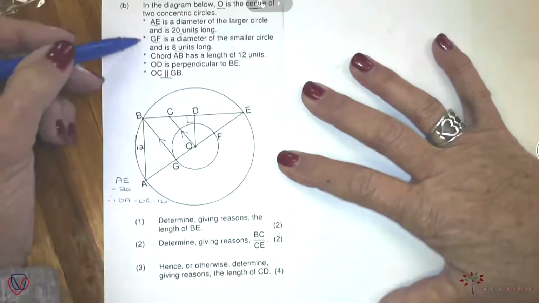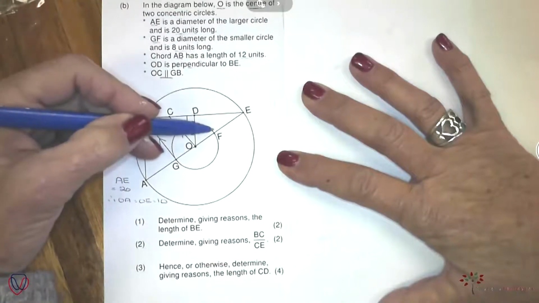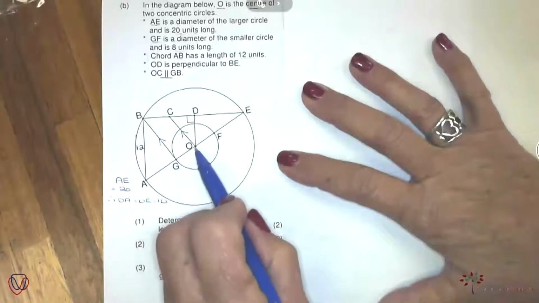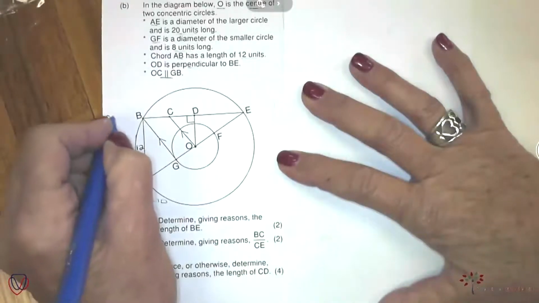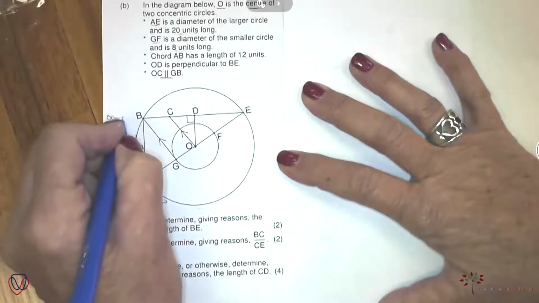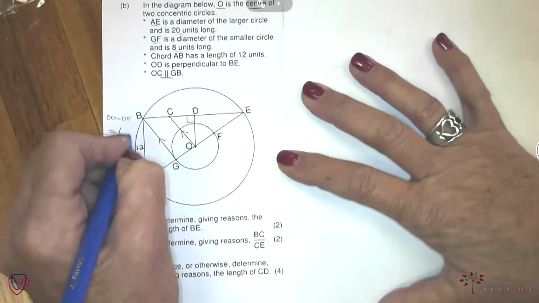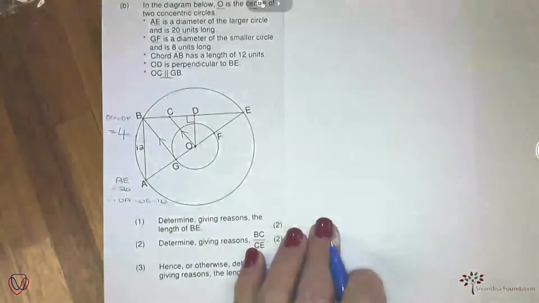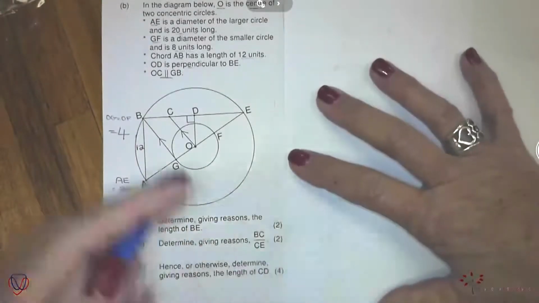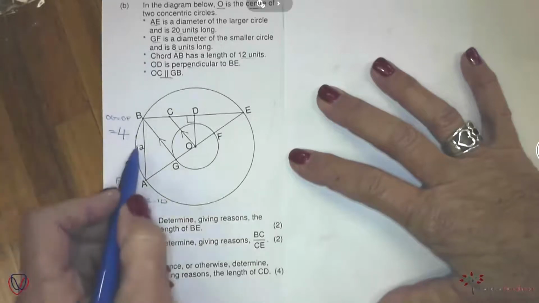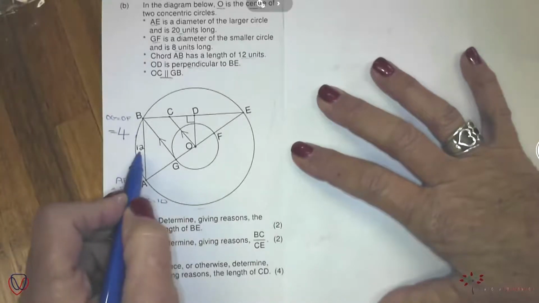Then they say GF is the diameter of the smallest circle, and it's 8 units. So what will OG and OF be? They will be equal because they are radii, and that is going to be equal to 4 each. Okay, next. Chord AB has a length of 12. I wrote it in there. It wasn't there, I wrote it in.